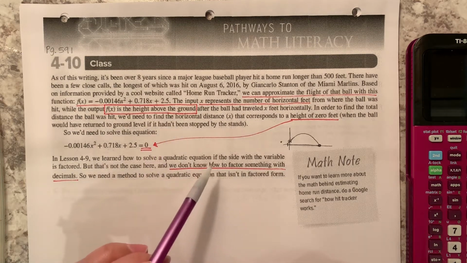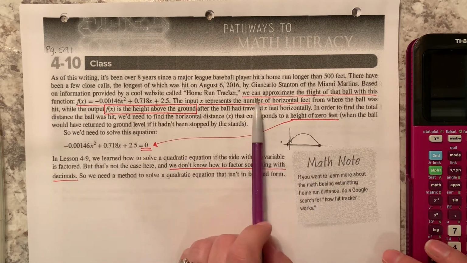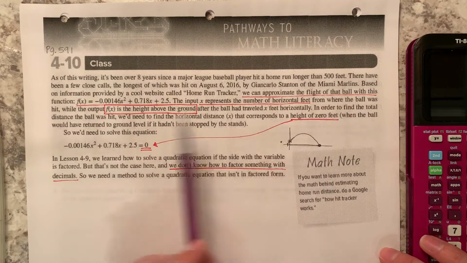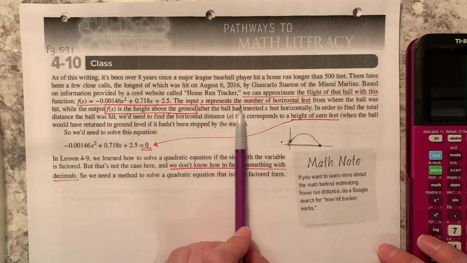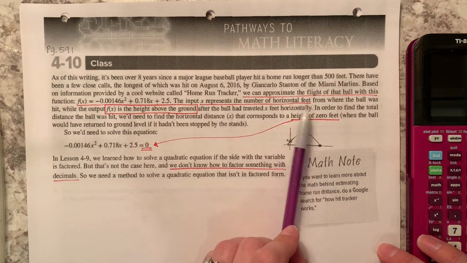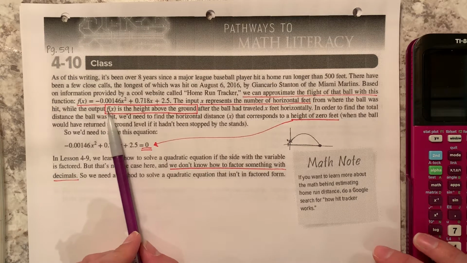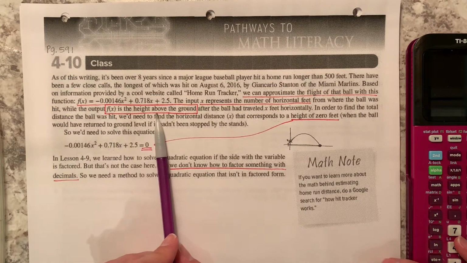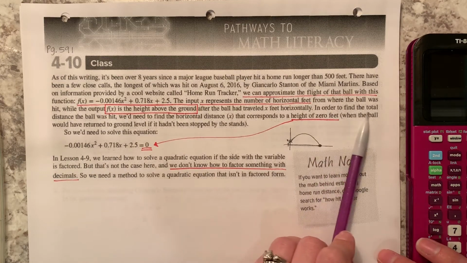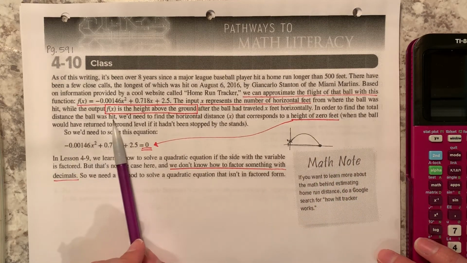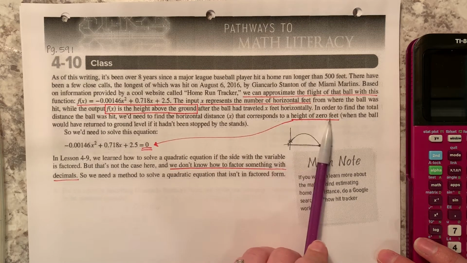So in this paragraph, they're talking about a baseball being hit, and it says we can approximate the flight of this ball with this equation. The input x represents the number of horizontal feet from where the ball was hit, while the output f of x, which is also y, is the height of the ball above the ground. In order to find the total distance the ball was hit, we need to find the horizontal distance that corresponds to a height of 0 feet.